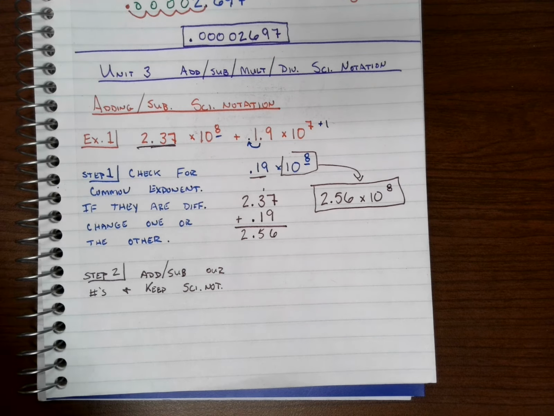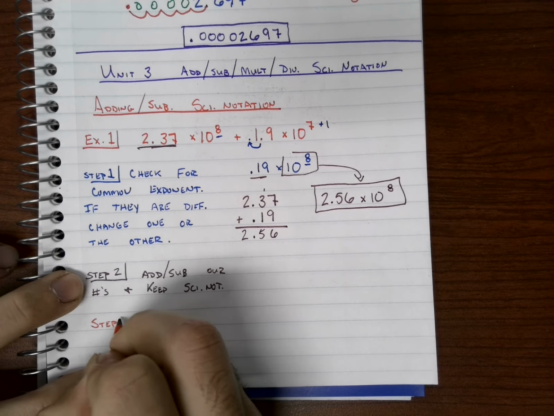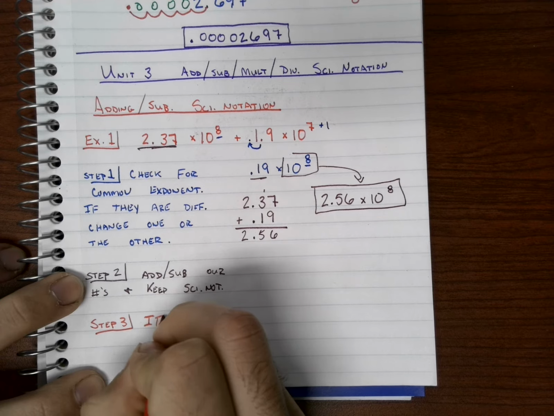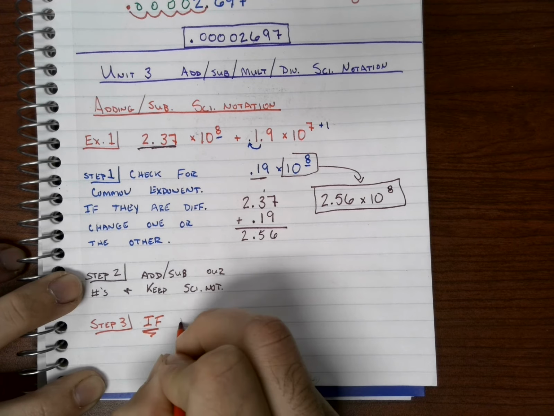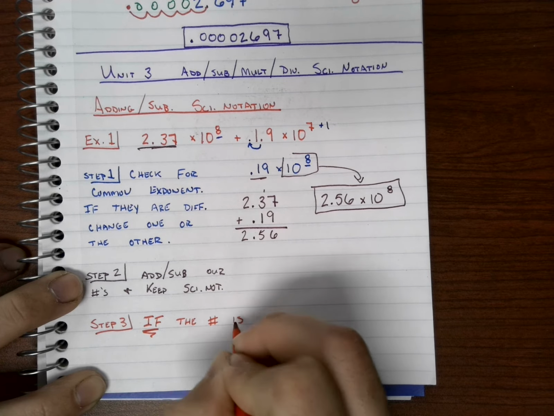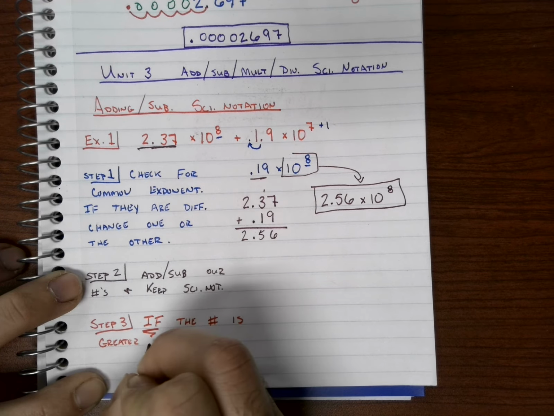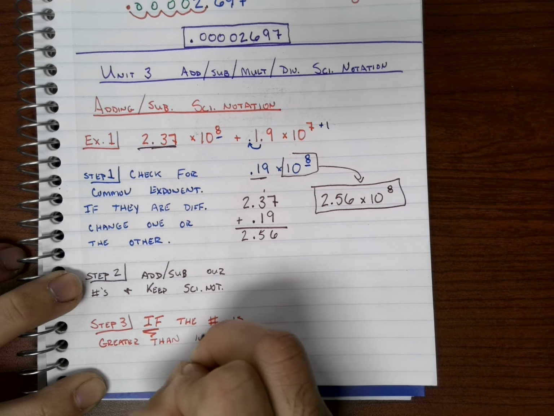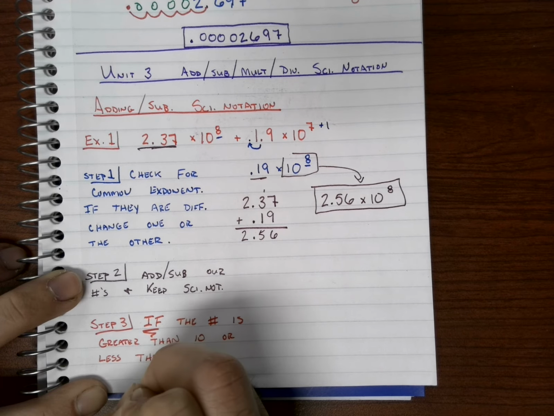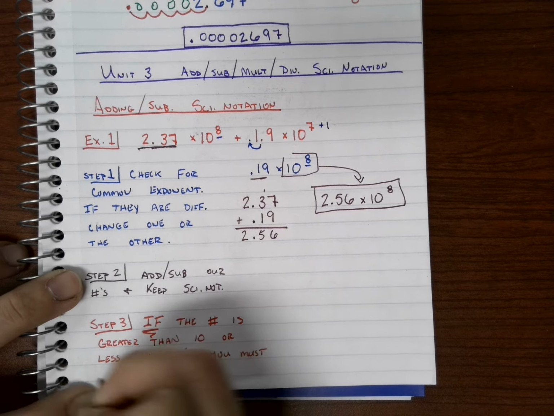One thing to remember, the last step, and you won't always have to do that: if the number is greater than 10 or less than 1, you must convert to scientific notation.